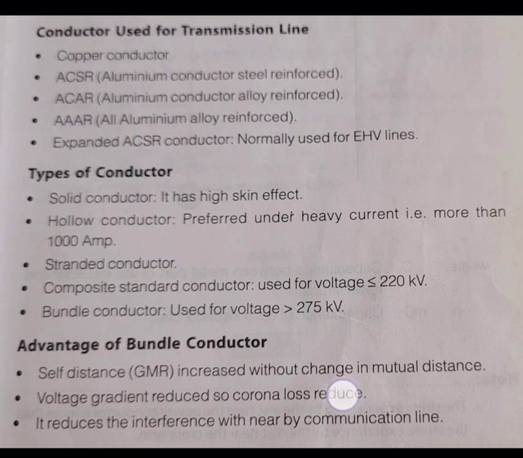Okay, here in the exam they will ask the full form of ACSR. You have to remember that A for aluminum, C for conductor, S for steel, and R for reinforced. Similarly, see ACAR: A for aluminum, C for conductor, A for alloy, and R for reinforced. Here triple AR means all aluminum alloy reinforced. First one is aluminum conductor, steel reinforced. Second one is aluminum conductor, but alloy reinforced. Triple AR is all aluminum alloy reinforced. Expanded ACSR is normally used in EHV lines. This last point is also important.